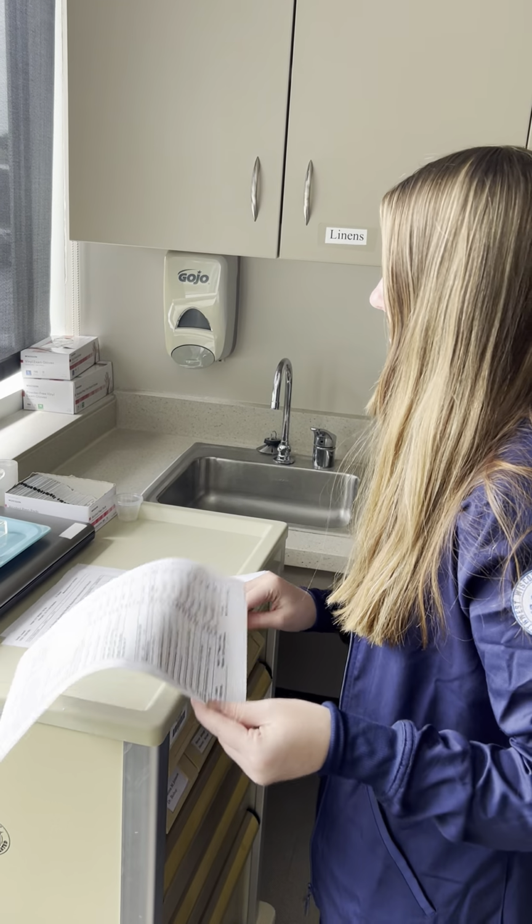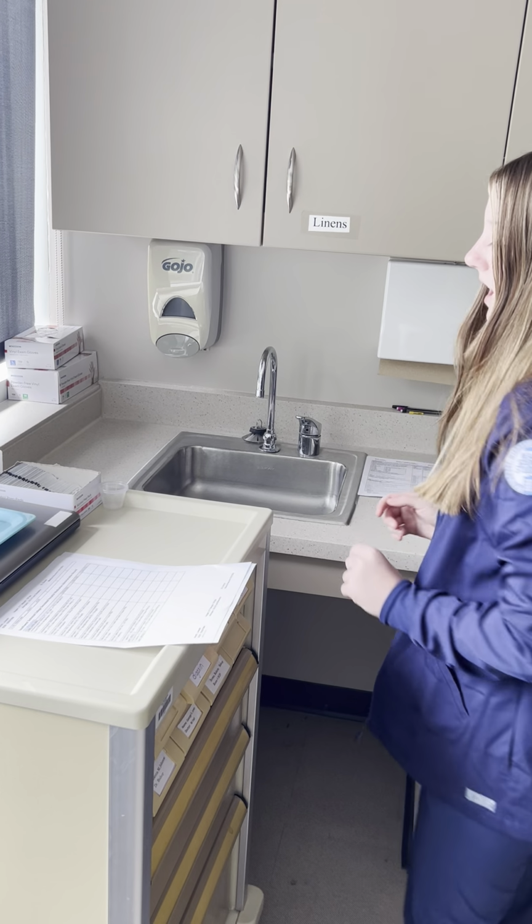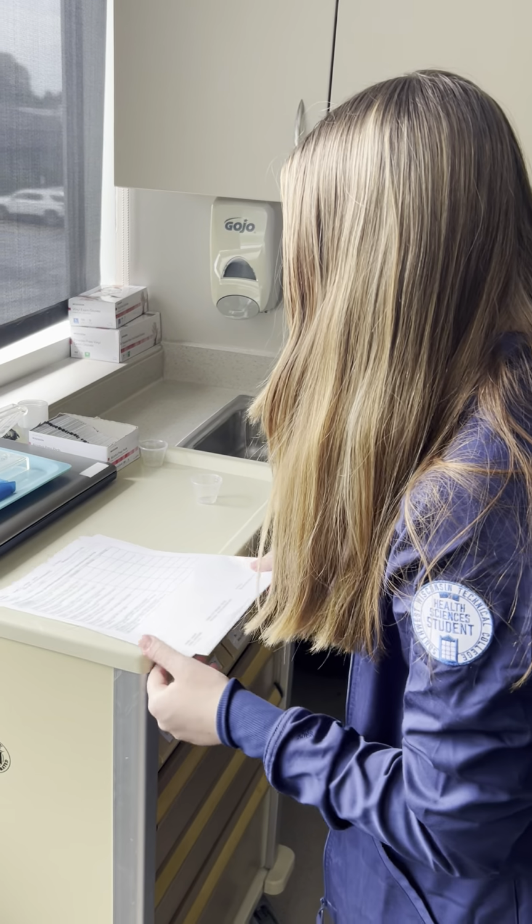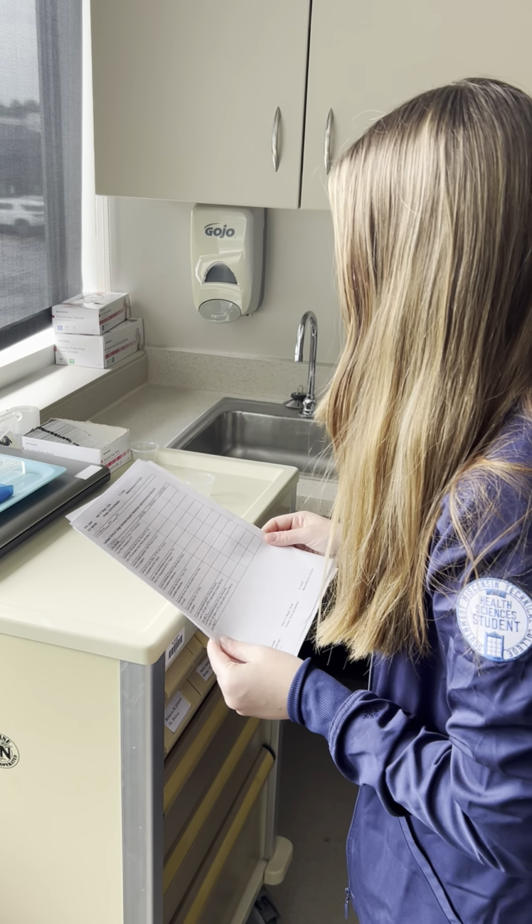Now that I've done that, I'm going to put my provider orders away and I'm going to start getting out my medication. All right, so first I am going to do that Tylenol 3.